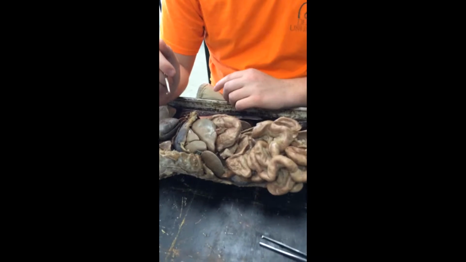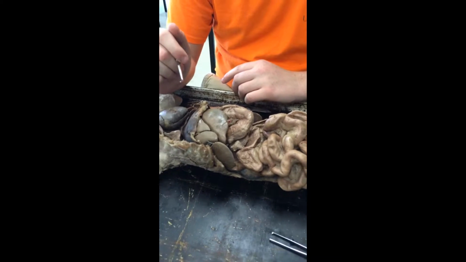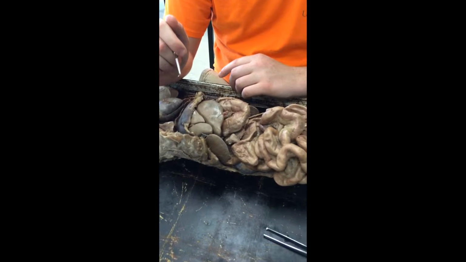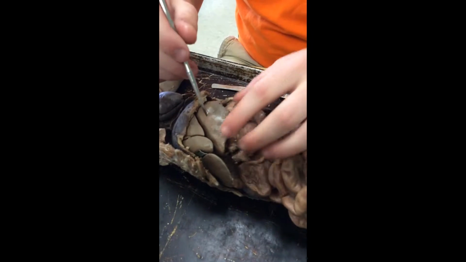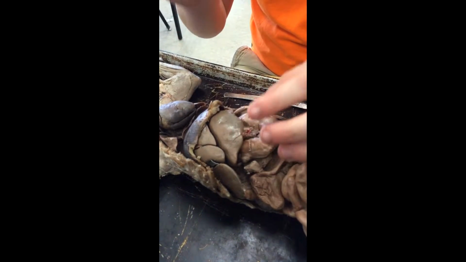Alright, you have Lucas and Gabby for Biology 2, and this is our cat dissection, and we're going to show you the digestive organs of our cat. Thanks, Gabby. Okay, so what we're going to do is we're first going to start with the liver.